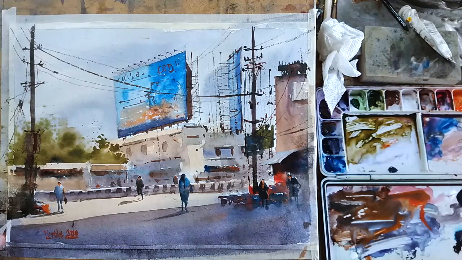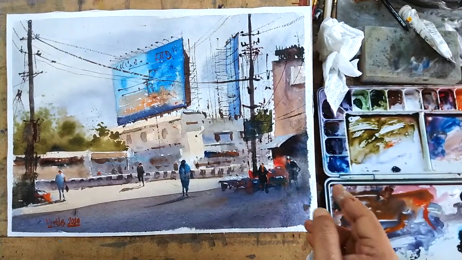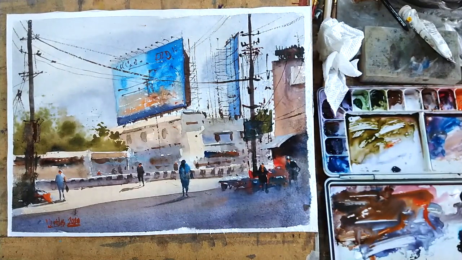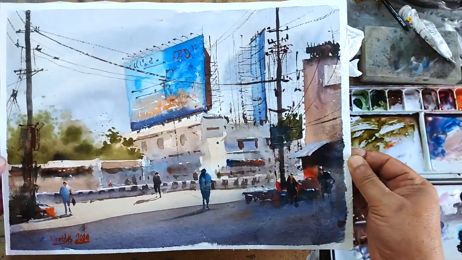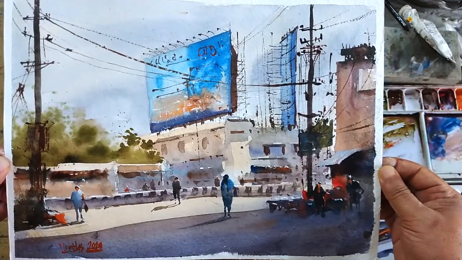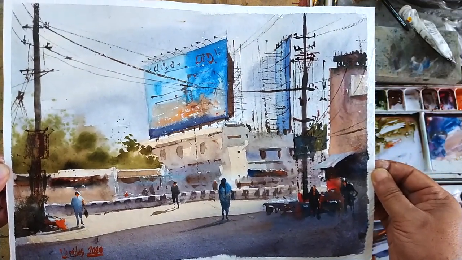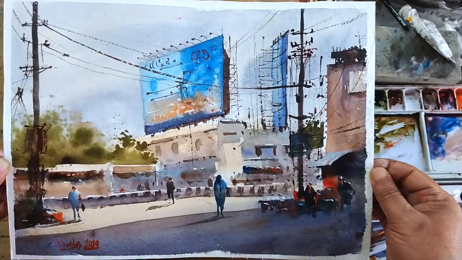So we'll take out the tape now. So this is the finished work. I think we have given a reasonable amount of justification to this. Our objective was just to suggest and capture some interest, create some interest. I think we are done.